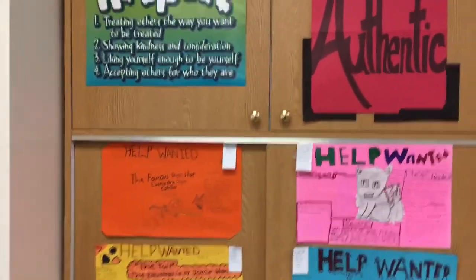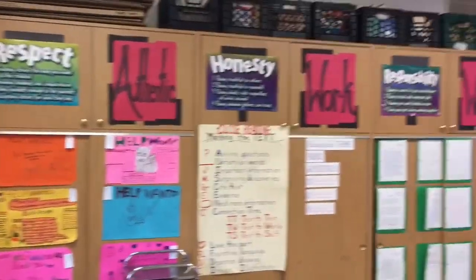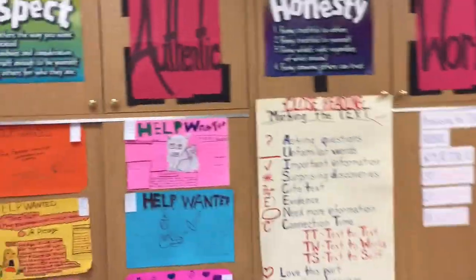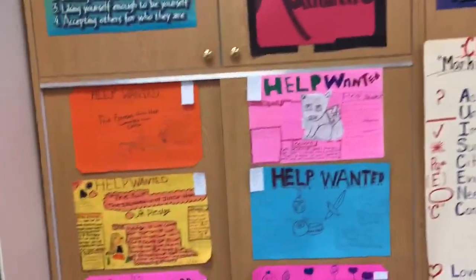This is my authentic work wall. Let me back up here so you can see the whole entire thing. They have to learn respect, honesty, responsibility, choices, effort, and caring. I'm huge on honesty. Did you do your homework? No, I did not. Thank you. I even give you half credit if you're being honest.